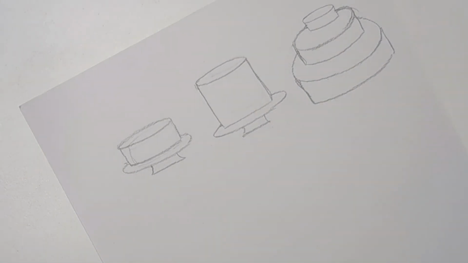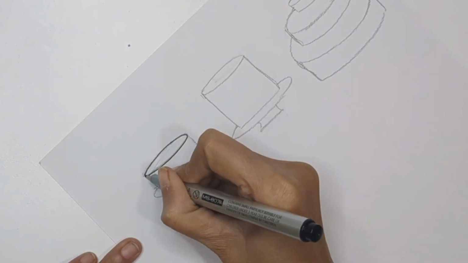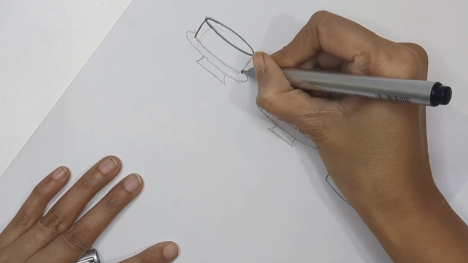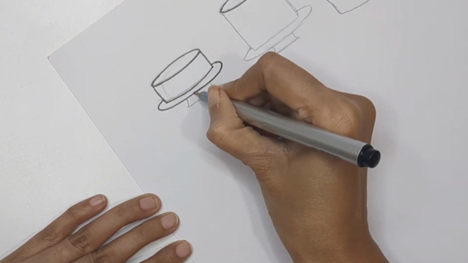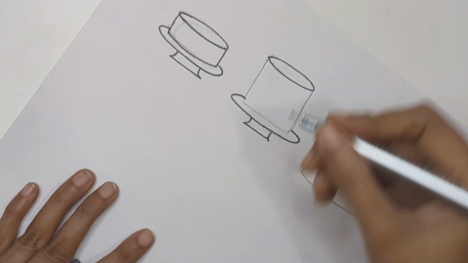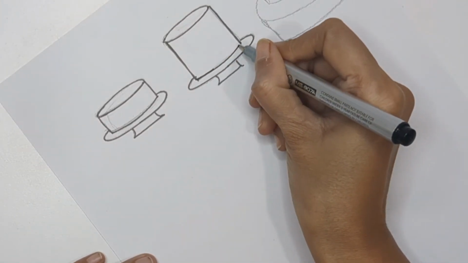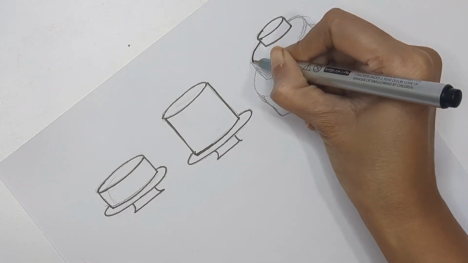Now let's trace everything with the help of a pen. Nothing fancy in here, I'm tracing everything with the pen so that you can see things clearly. You can use a normal ball pen also, or you can do all these things with a pencil. I'm using this waterproof needle pen. And if you are using the line and wash technique to paint all these things, you definitely need a pen which is waterproof.